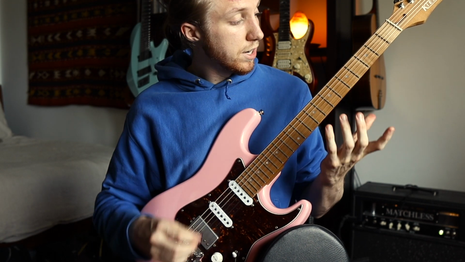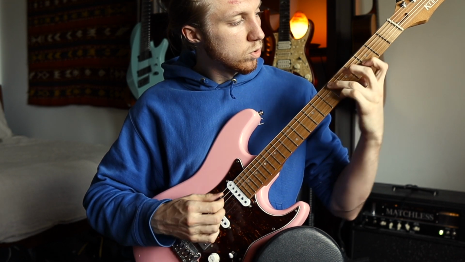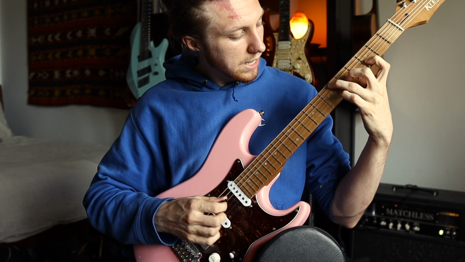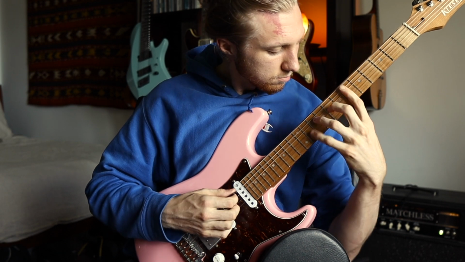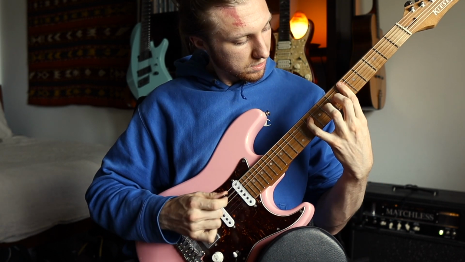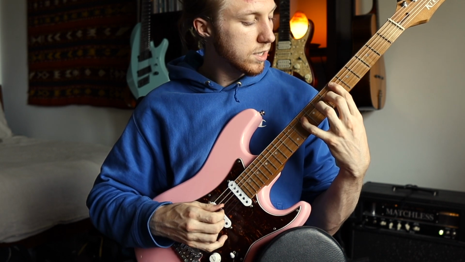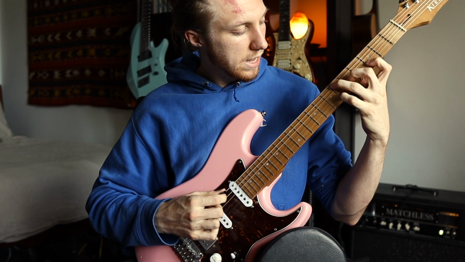The next one is very cool though. So it's this shape here, which is awesome. So that's second inversion. We can play it like this. We could also play it like this, which I guess is like that. That's probably the best way. So flat 3, 1, 2, and then flat 7. However you want to play it.